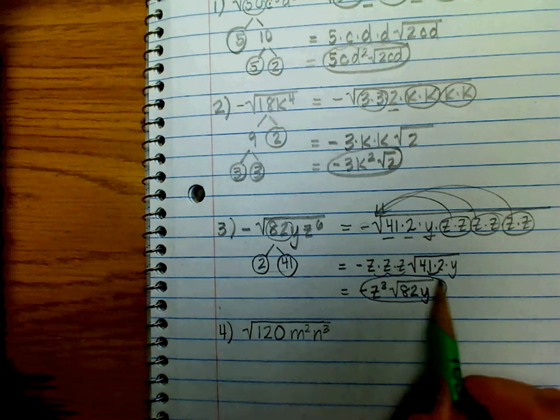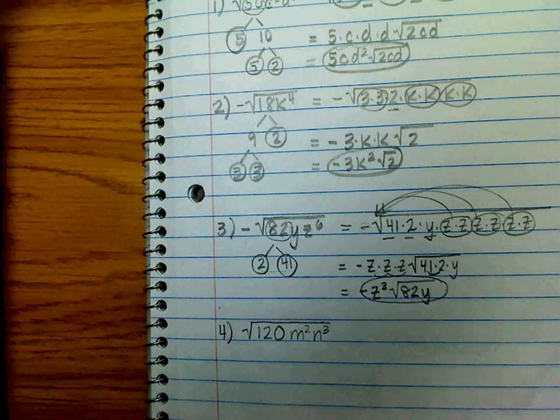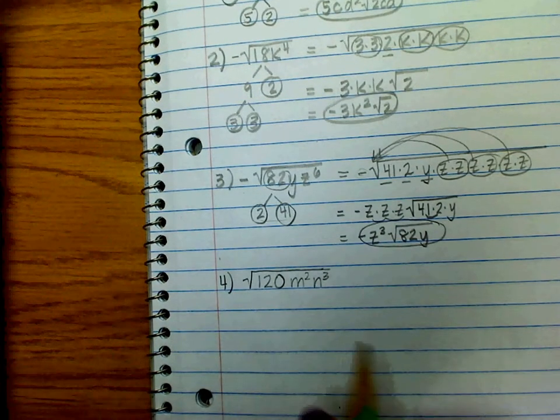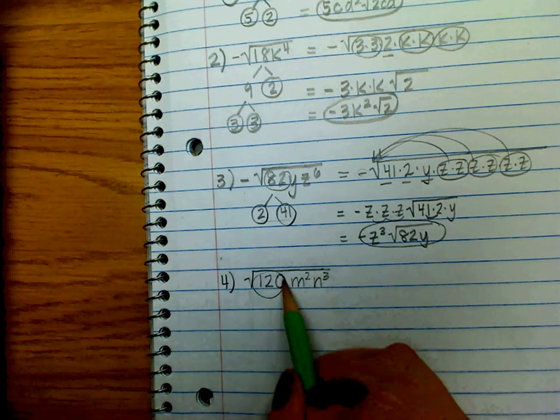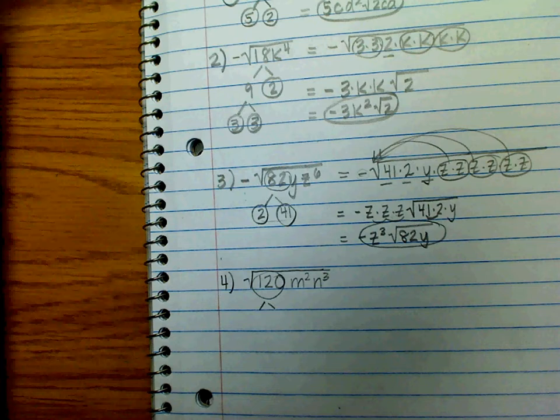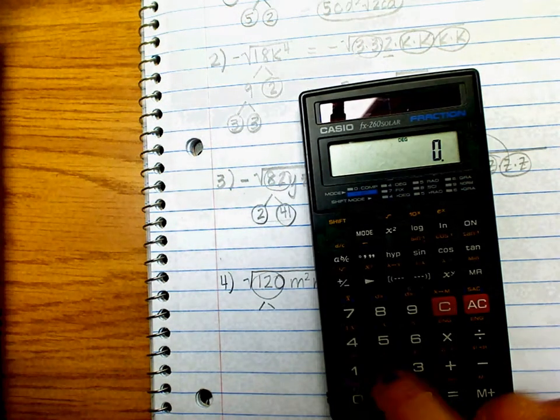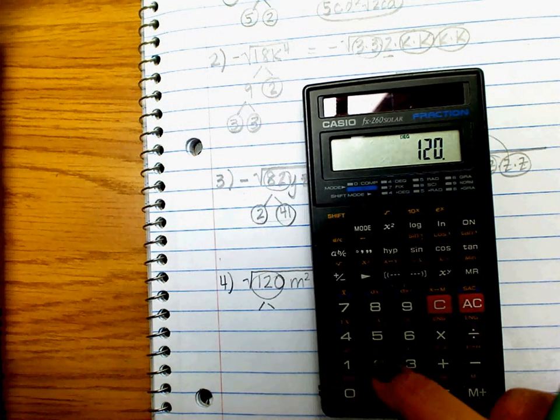Okay? Number 4. That's a 120. So let me go ahead and see if I could break that down. There's a lot of factors for 120. So if you're like, I don't know what to use, so 120 divided by the smallest number, 2. Okay, besides 1. And that works.